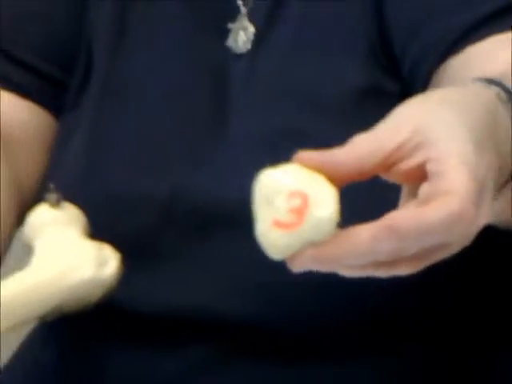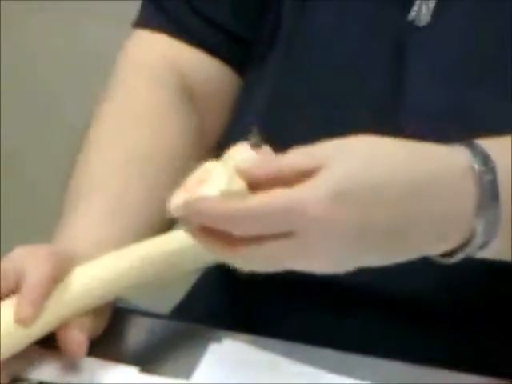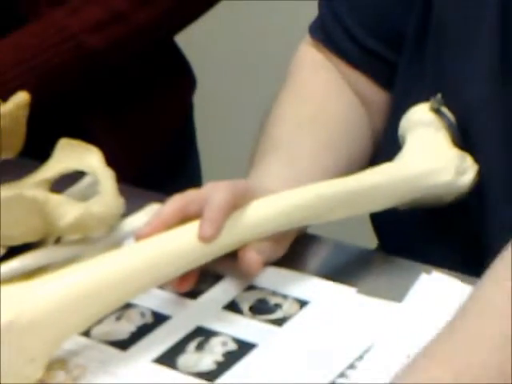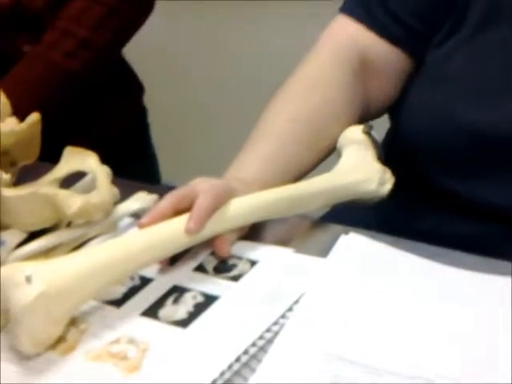So if you see something that looks like this, it's kind of triangular, it's all by itself. We have several of them by themselves. Just a rock. That would be the patella, okay? Not the kneecap, the patella. It's like a little rock.